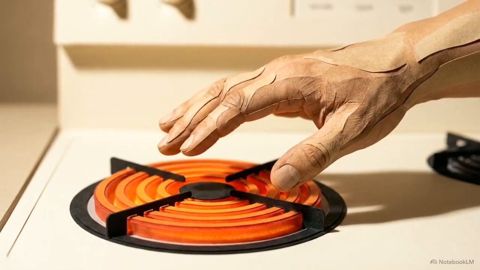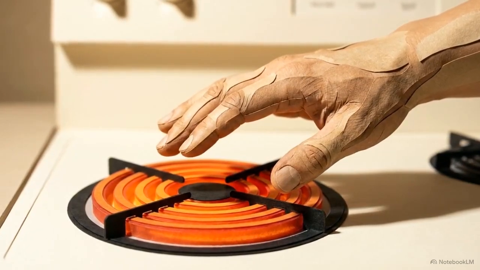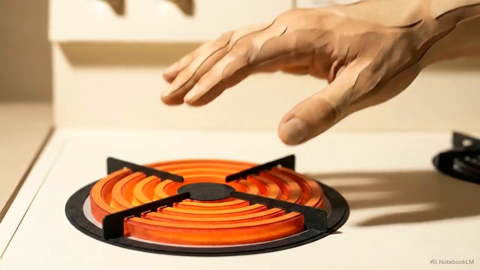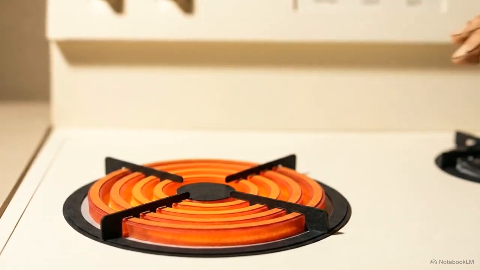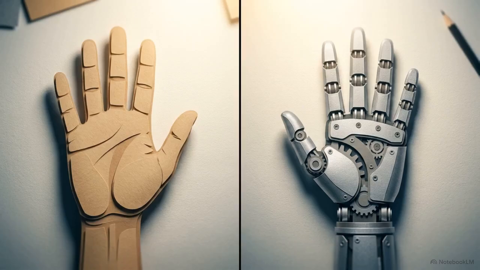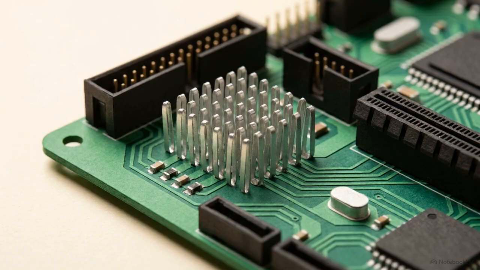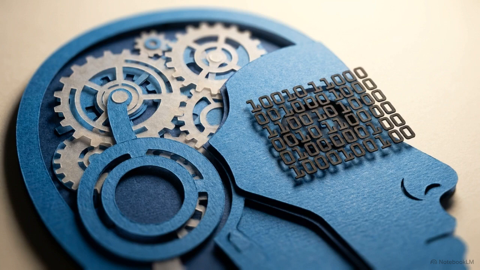Imagine you accidentally touch a hot stove. Your hand feels the heat, your brain says, pull away, and your muscles instantly pull your hand back. A computer works in the exact same way. Even though they are made of metal and plastic, computers have to gather information, think, and move just like we do.